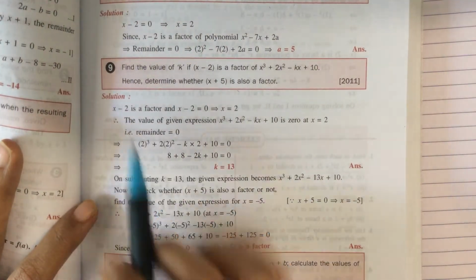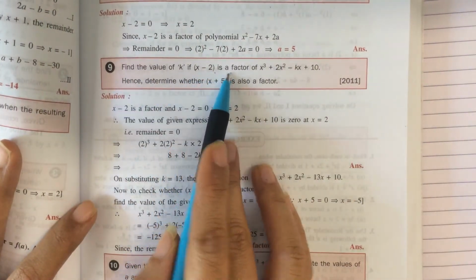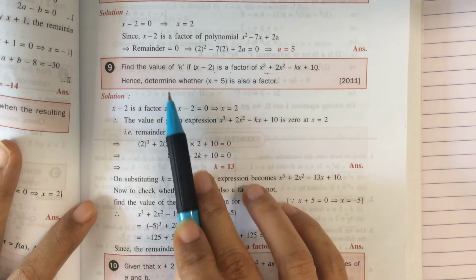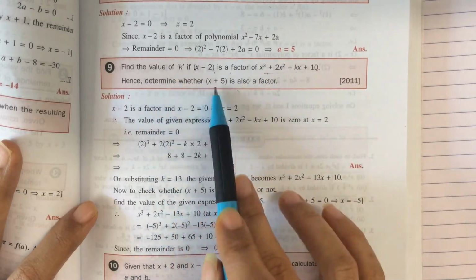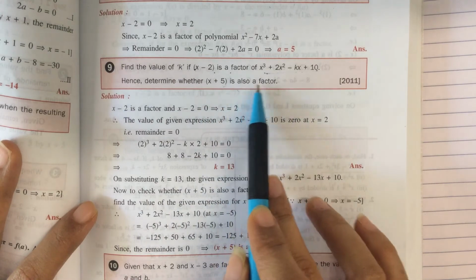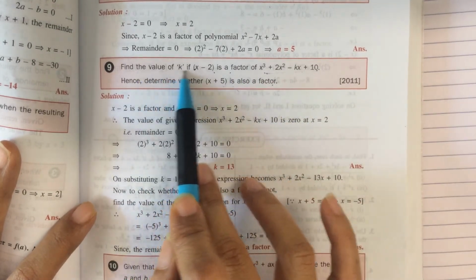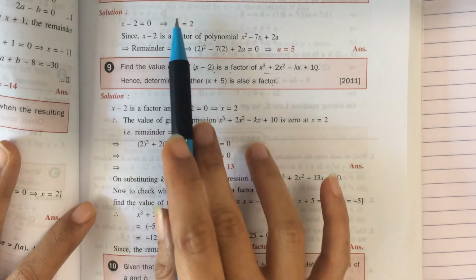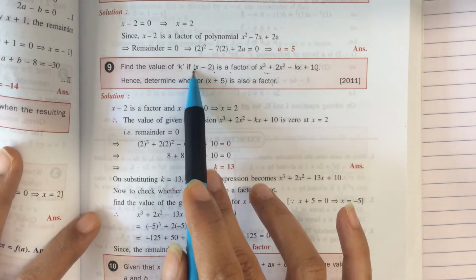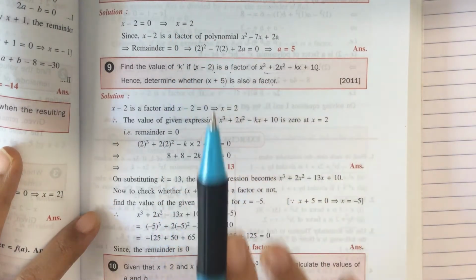Let's go to illustration 9. Find the value of k if x minus 2 is a factor of this polynomial, and then I have to determine whether x plus y is also a factor. So the sum has got two parts to it. First, I will find the value of k in the same manner I did my previous illustration. Since it's a factor, f of 2 will be equal to 0. There will be no remainder.